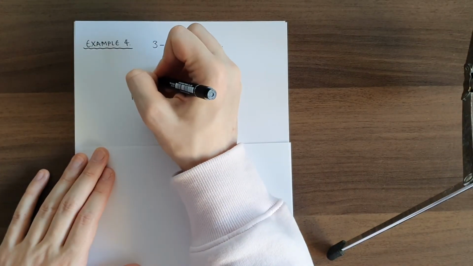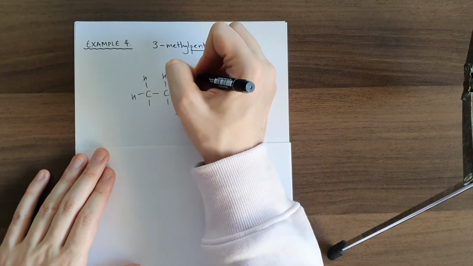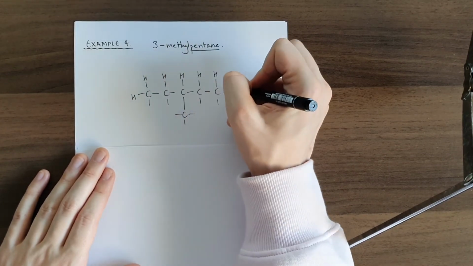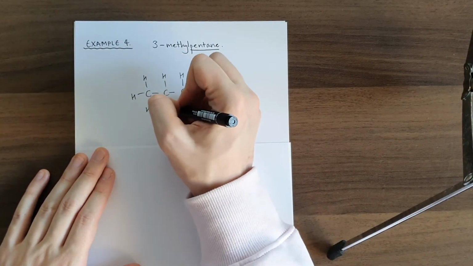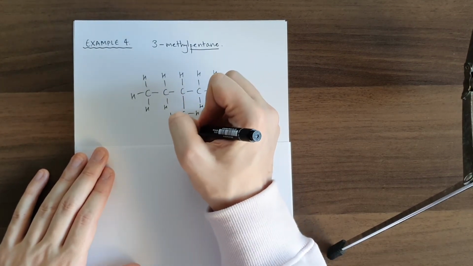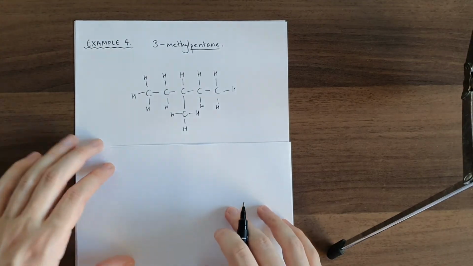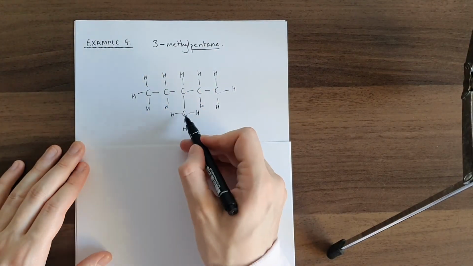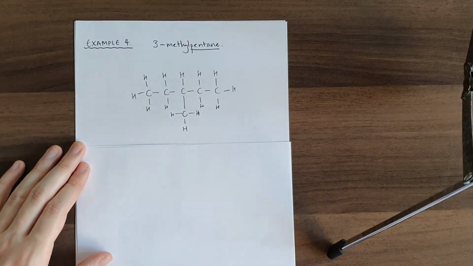And all that's left to do, because this is a hydrocarbon, is add in all of the hydrogen atoms to make this an accurate full structural formula, and make sure you don't miss any on your branches either. And there we have it, that's 3-methyl pentane.